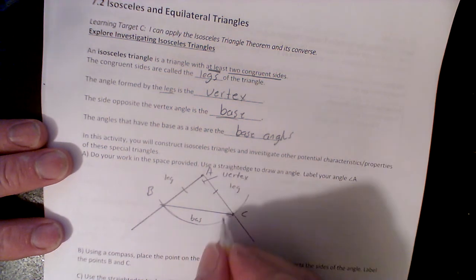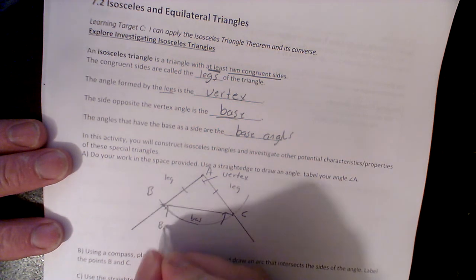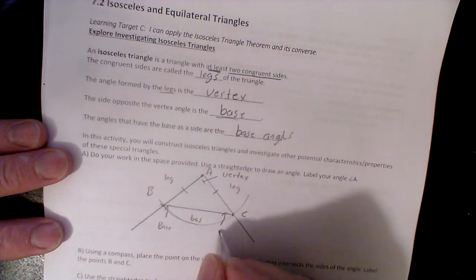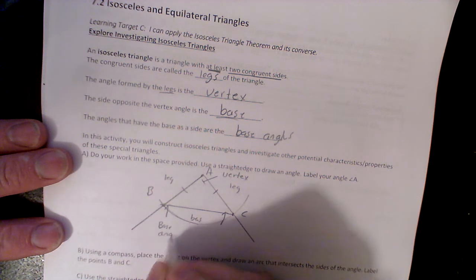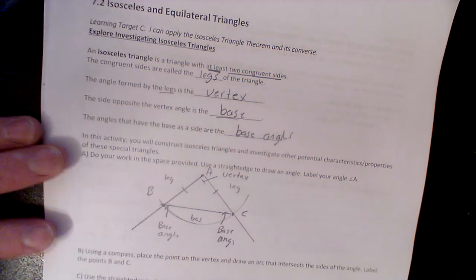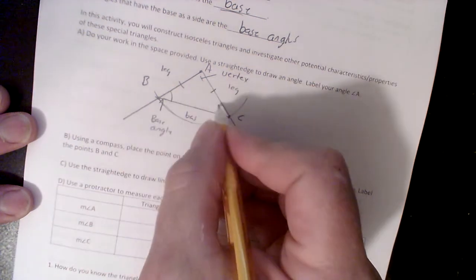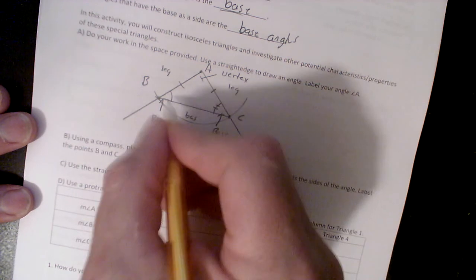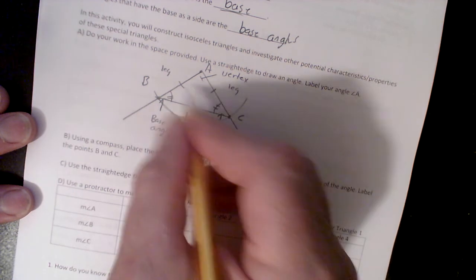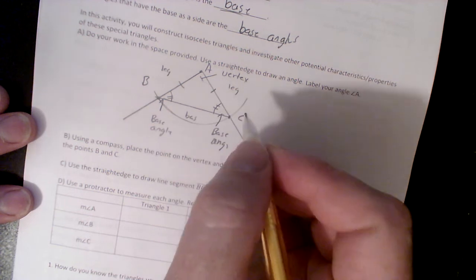And these angles down here are called base angles. And base angle. So write that in. Now, the point that I'm going to show, and we're just going to make up angles down here, is that these base angles are congruent. So let's go ahead and mark those congruent. So you've got two congruent legs, and the angle across from each side is always related.